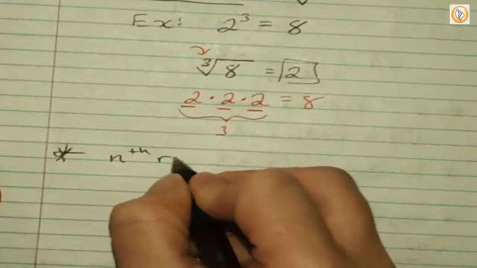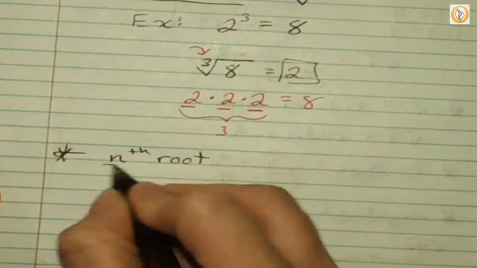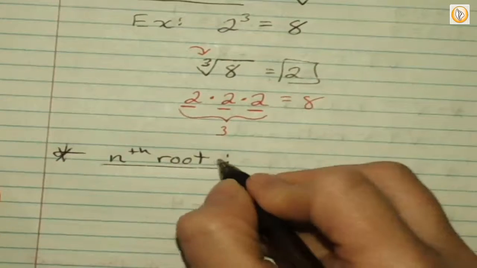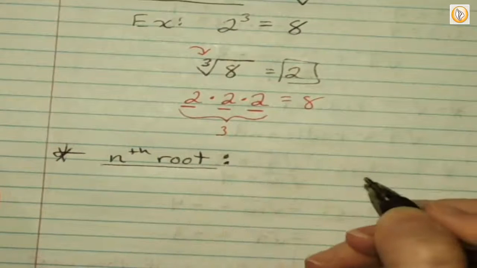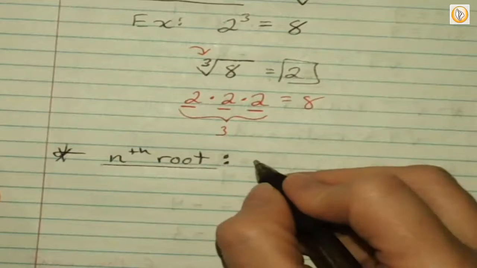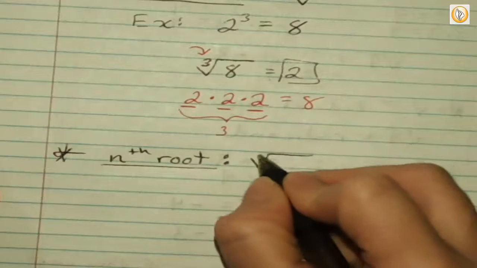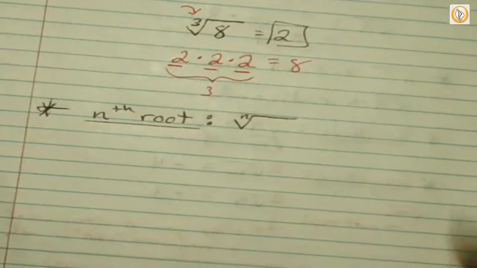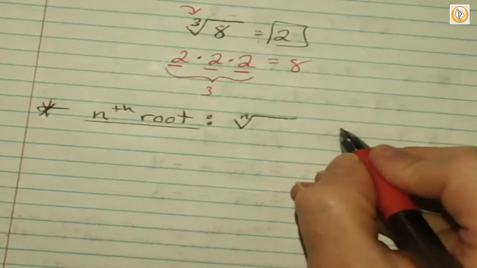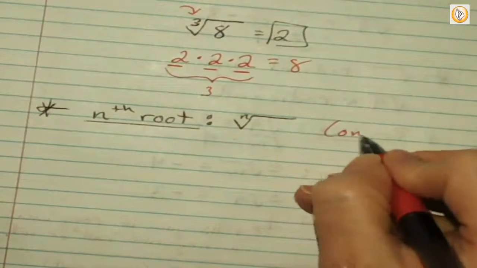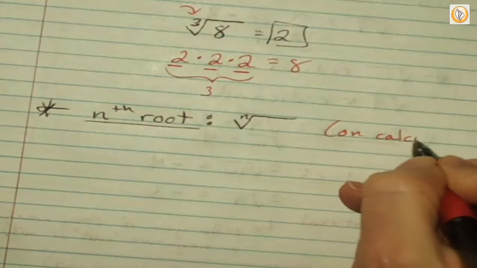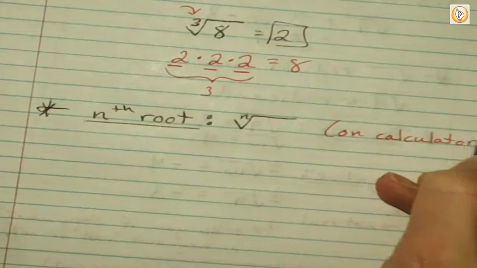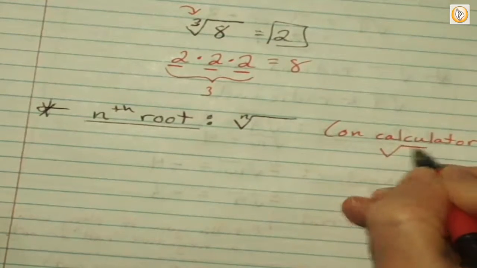Nth root. That means it can be any number, any number above 2 and 3. On your graphing calculator, it looks like this.